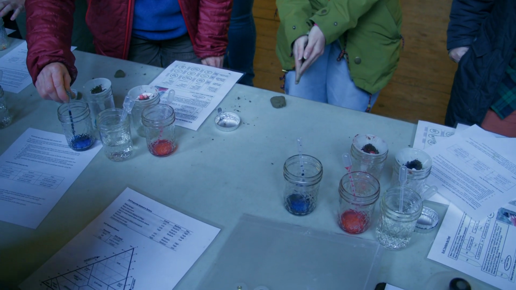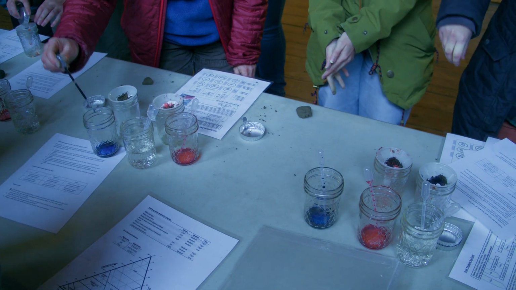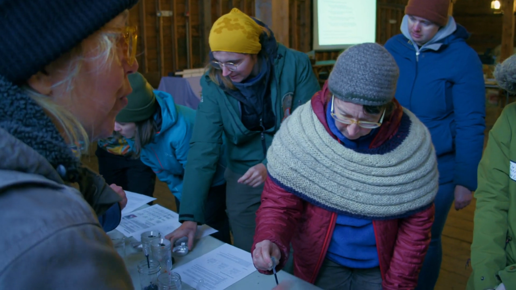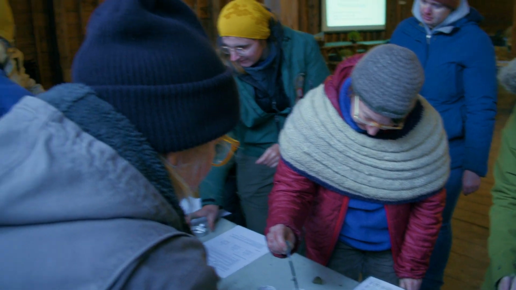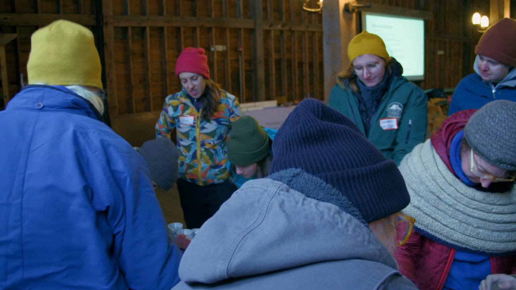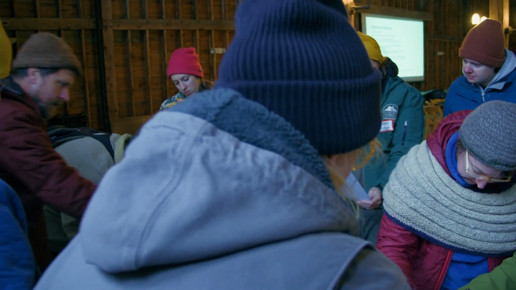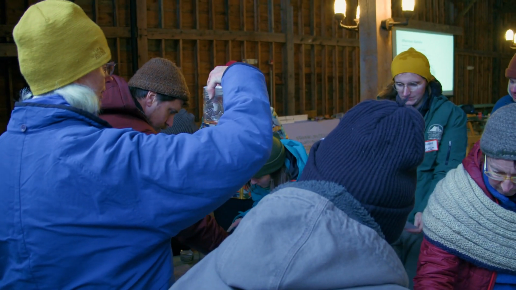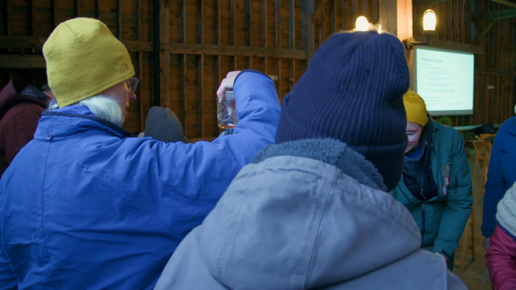And if you look at the color of the dye compared to what's going to come out, you can start seeing how much of that dye is still stuck to the soil. I feel like more blue is still in the soil than red.